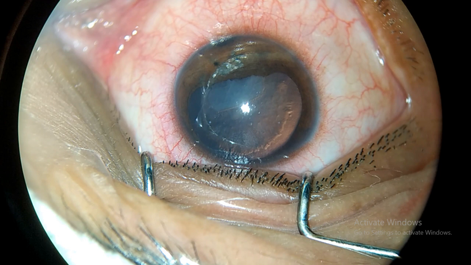The yellow markings in the photo show the area of fibrotic anterior capsule, while the red and white lines denote the iridodialysis and posterior synechiae. The major challenges in this case are the presence of fibrotic anterior capsule and iridodialysis.